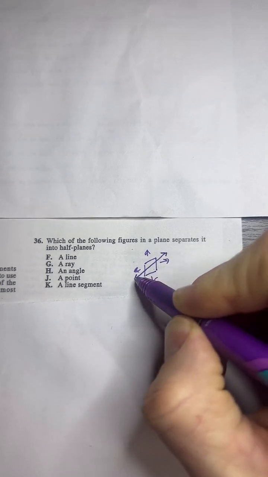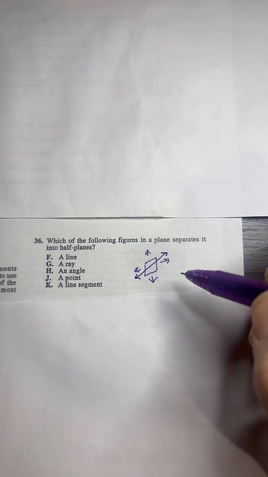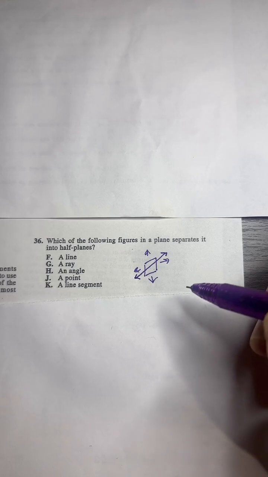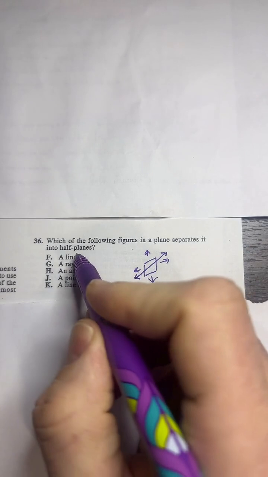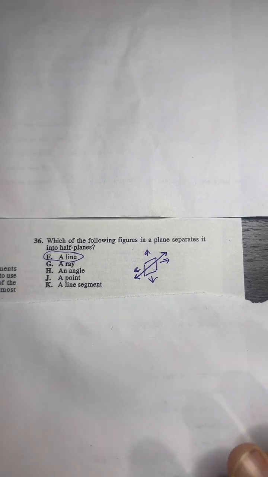It can only split it in half if it goes on forever. The only one of these that goes on forever is a line, F. A line is the only thing that goes on forever. So what splits it into half planes? That would be a line.